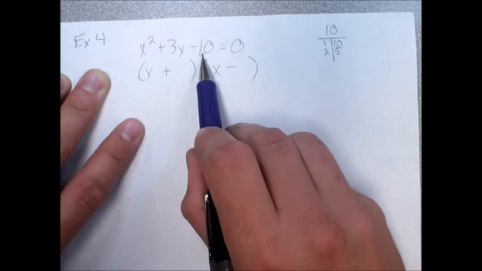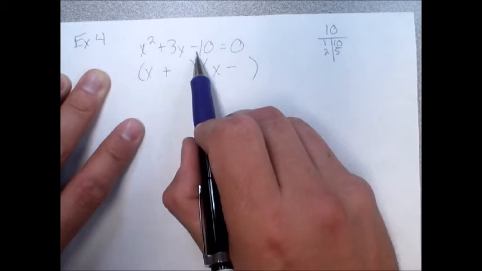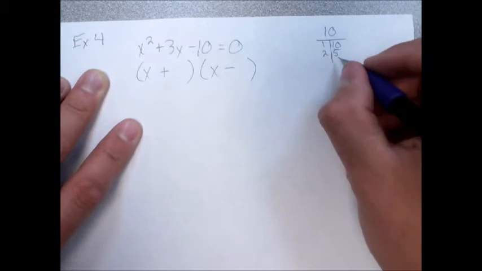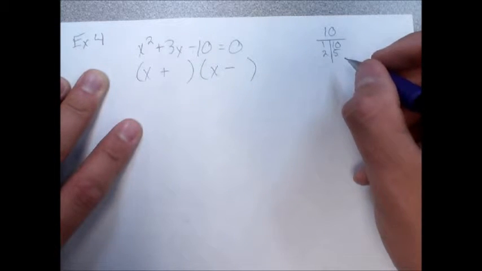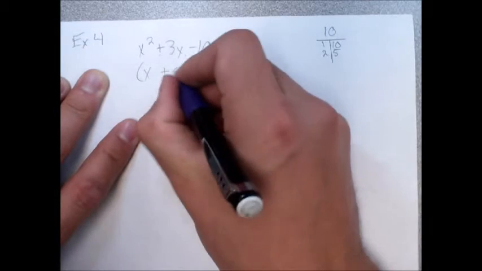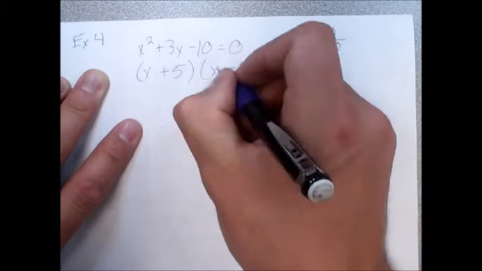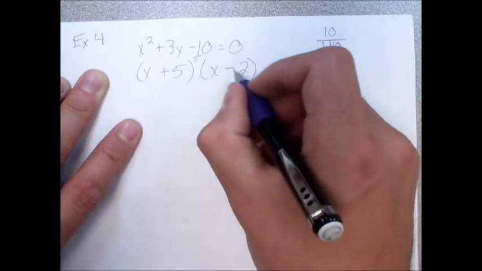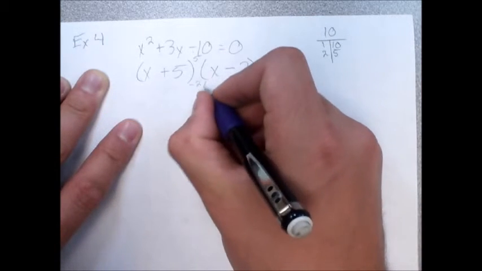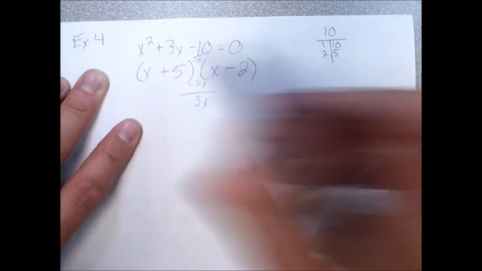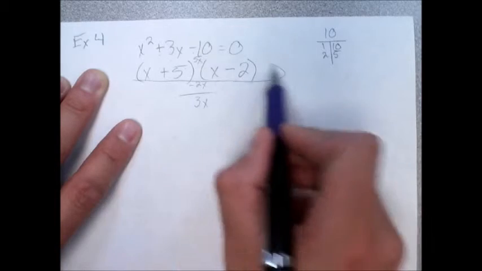Because 10 factored out has to have a difference of 3, which one of these am I going to use? 2 and 5. Where does the 5 go? Goes up front with the positive. Okay, and then my 2 must be in the back. And then I want to check it really quick. 5 and x give me 5x. Negative 2 and x give me negative 2x. And when I add those two together, I get 3x positive, and it works out. Okay, so I checked it. It worked out really nicely.